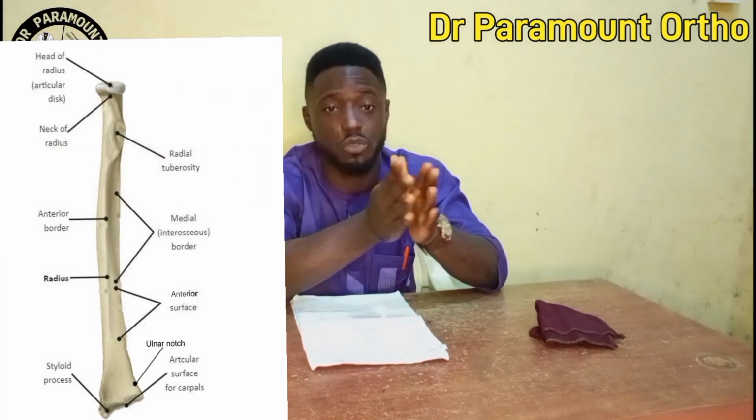So when we talk about Colles fracture, basically it happens on the radial bone. The radius is one of the bones of the upper limb, the forearm to be precise. So we have the ulna and radius as the bones of the forearm. Typically, the radius is the one that accommodates the fractures of this Colles we are talking about.